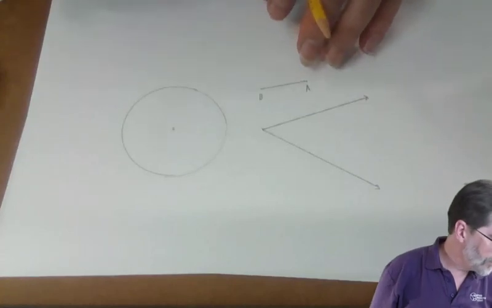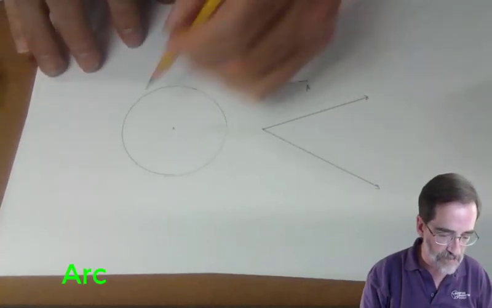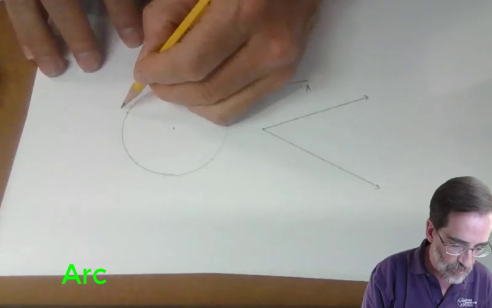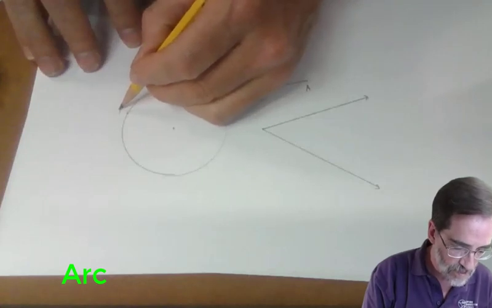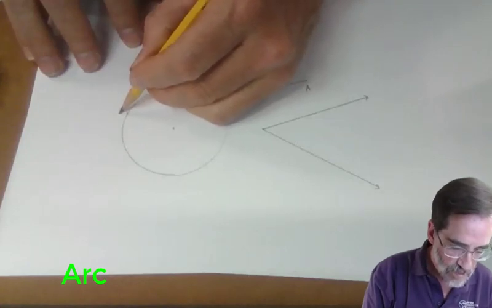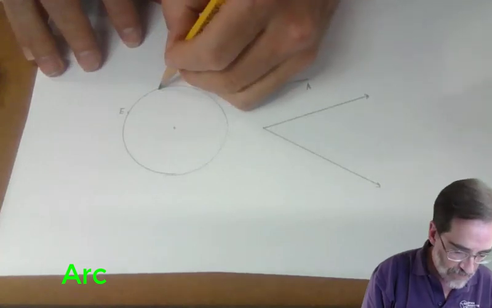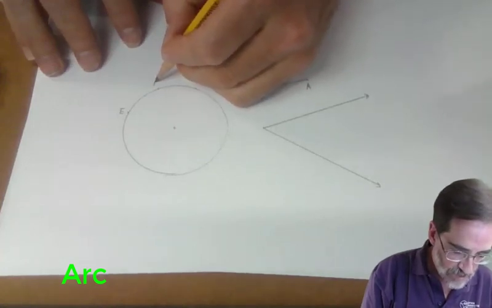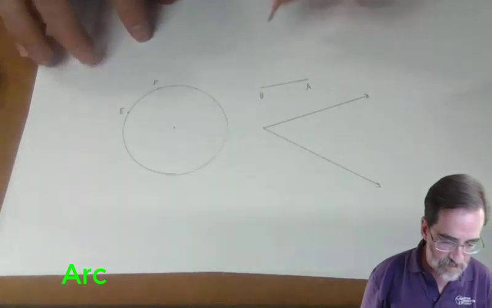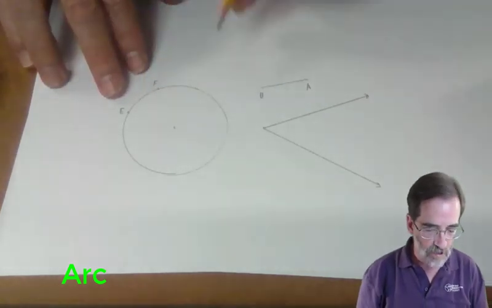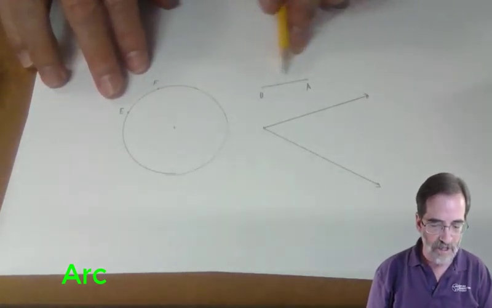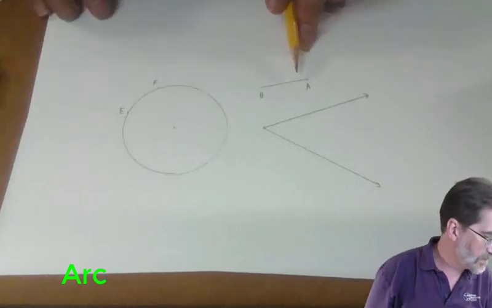Then we can talk about an arc. An arc is a piece of a circle between two points. Let's call these E and F. Points E and F bound a piece of the circle, and so this can be considered an arc. An arc is like a circular analogy to a line segment.